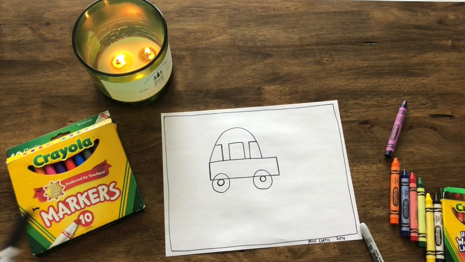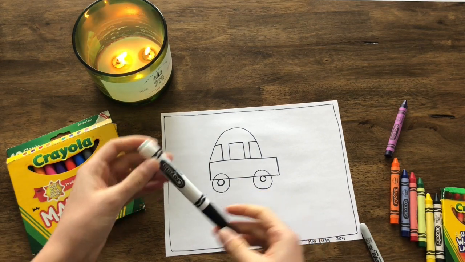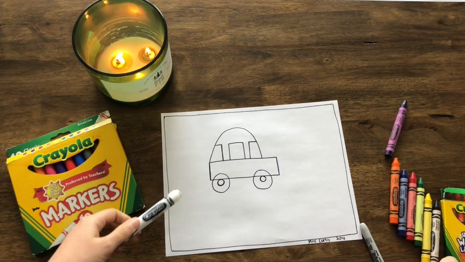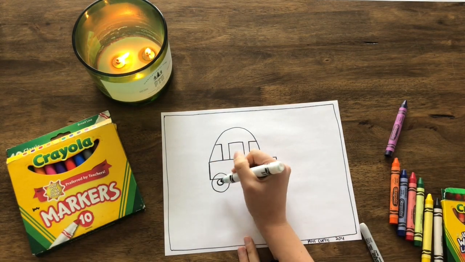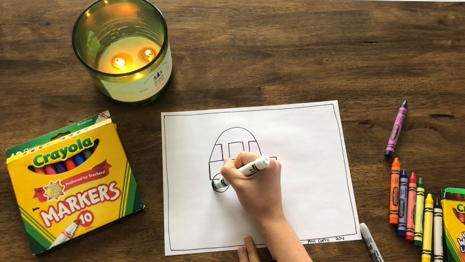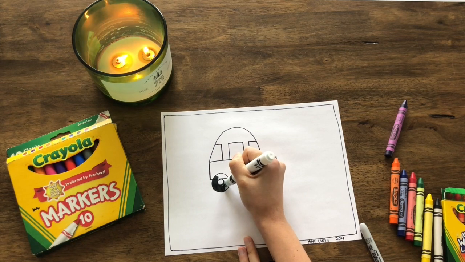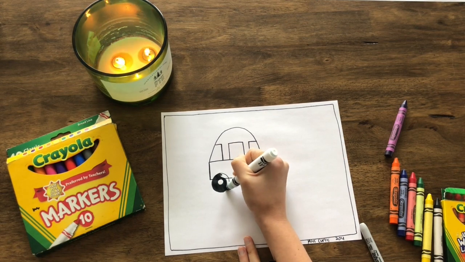So I'm going to be using a black marker. You can use a black crayon, whatever you have is fine. And I'm going to leave this circle white and go around and fill in this area black because these are the tires. Okay, I'm going to do this for both wheels.